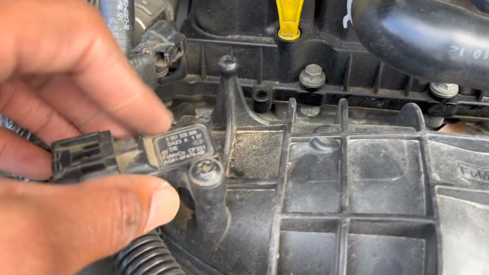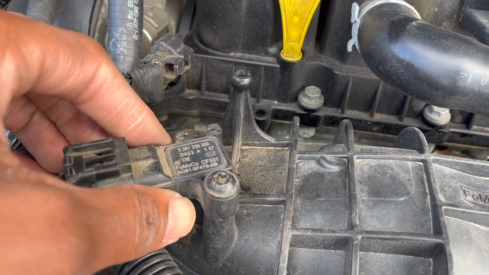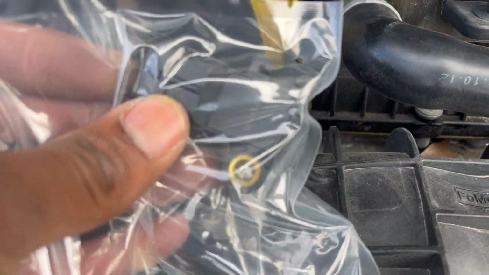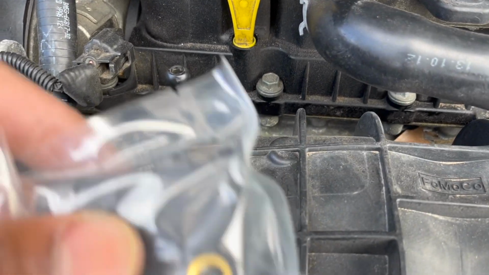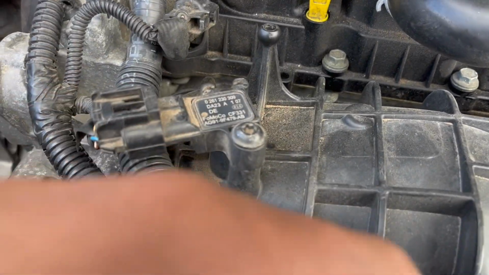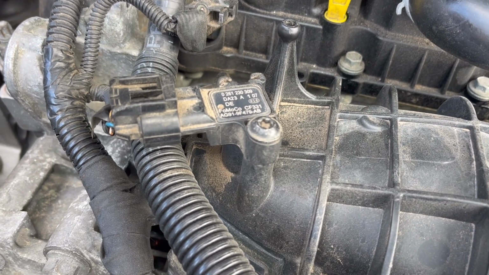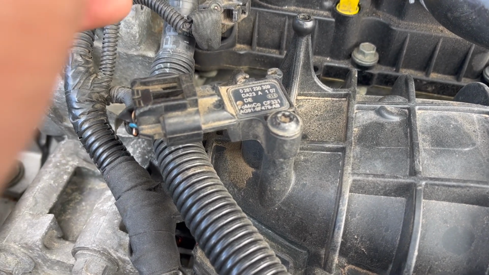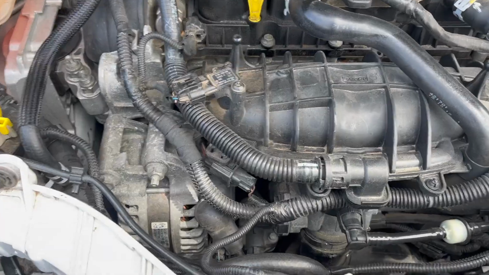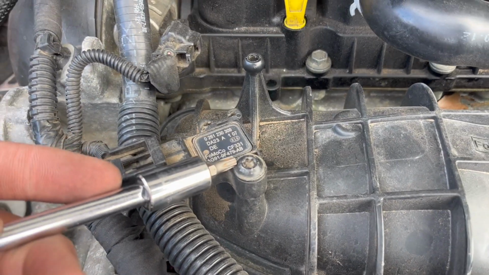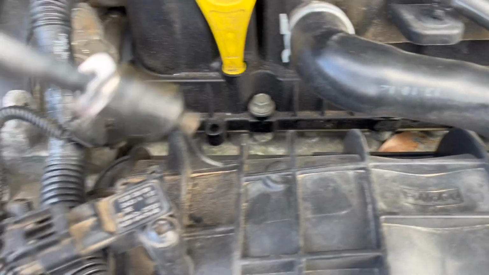So to get to this other one, you just have to take the engine cover off, because as you can see, it's right here. So we just get the part for it. We're gonna put that on right now, and then we're gonna check to see if any more codes come up, and then we go from there. Let's go. To remove this, you're gonna need a T27. So let's go.